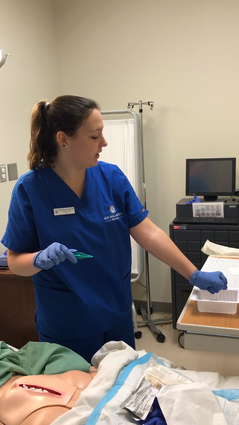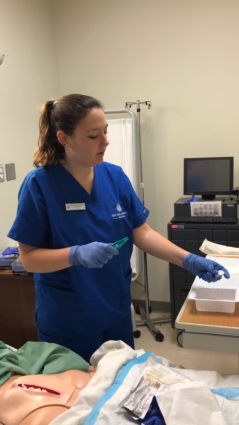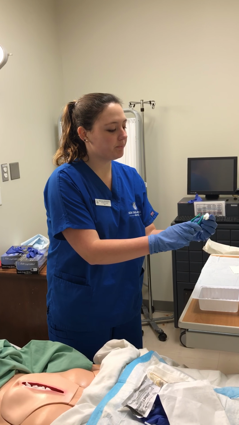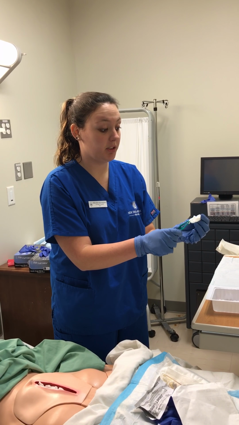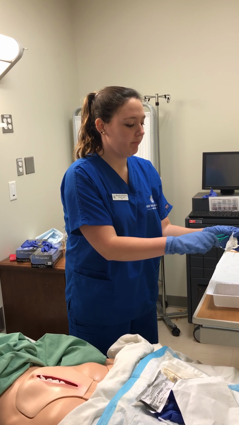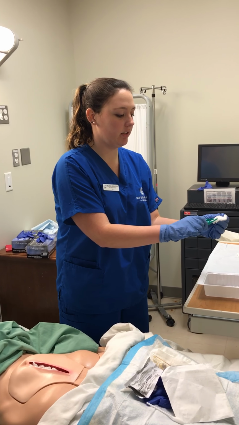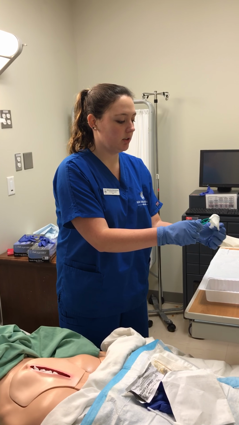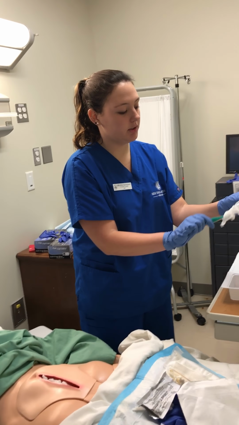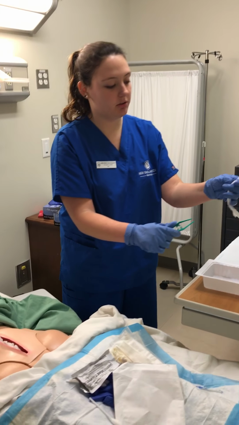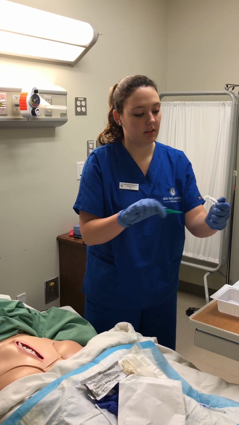Once again, draining the excess water, and then I'm going to fluff it out. I like to keep a distance from my tray in my sterile field because this can be kind of a messy task depending on how much saline you put into the tray. Okay, once again, careful not to touch the forceps to my hand or my clean hand.